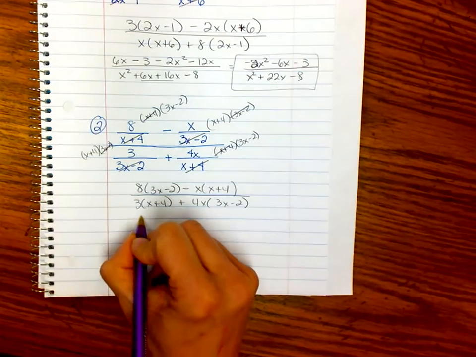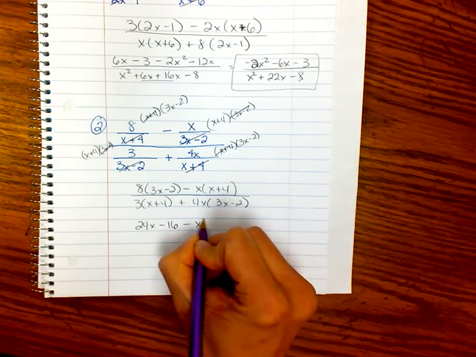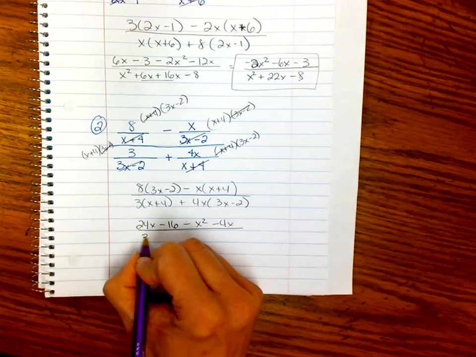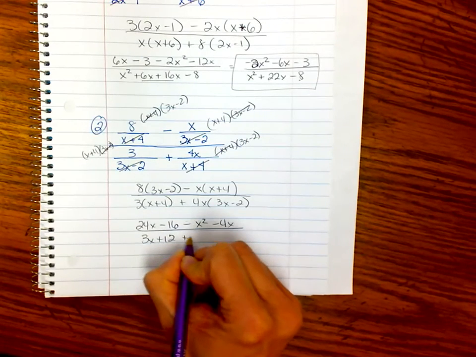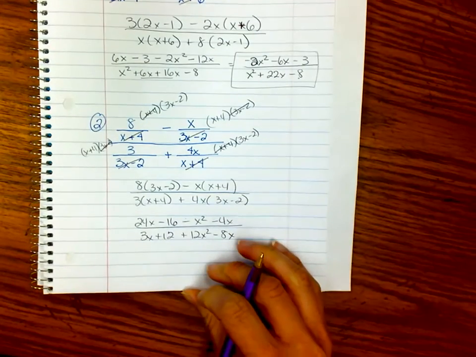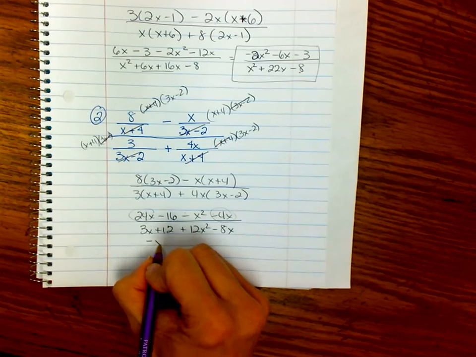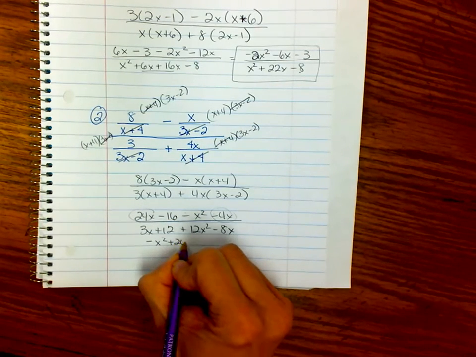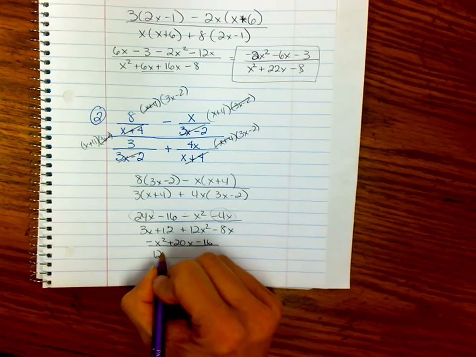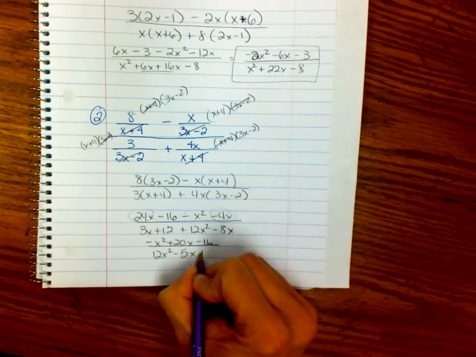So 8 times 3x is 24x minus 16 minus x squared minus 4x all over 3x plus 12 plus 12x squared minus 8x. These combine, so I get a negative x squared plus 20x minus 16 all over 12x squared. These combine, 5x plus 12.